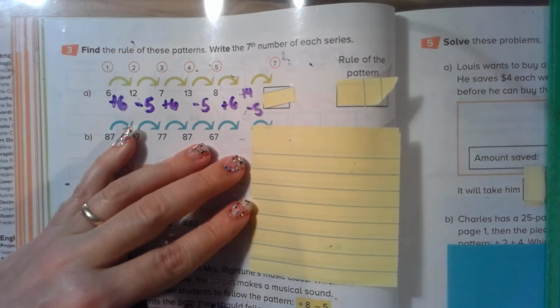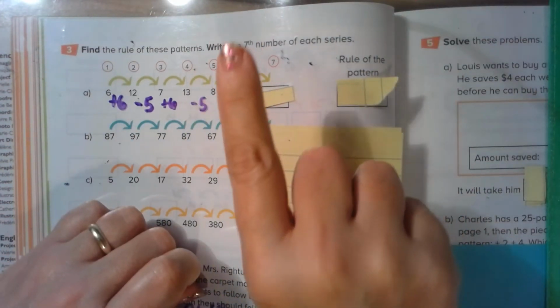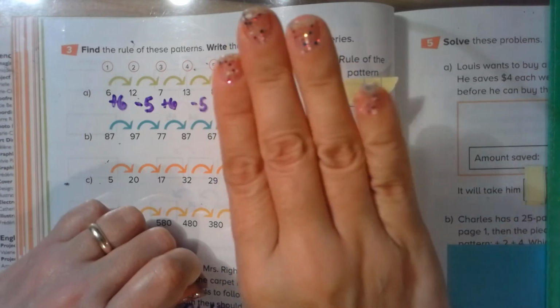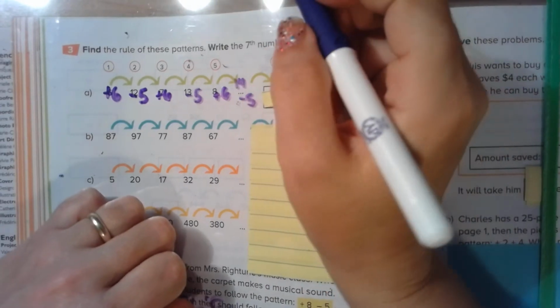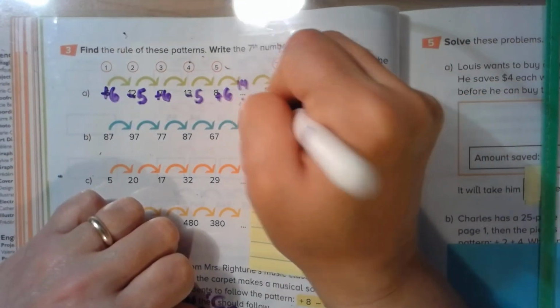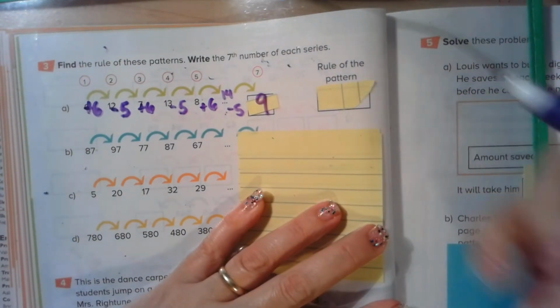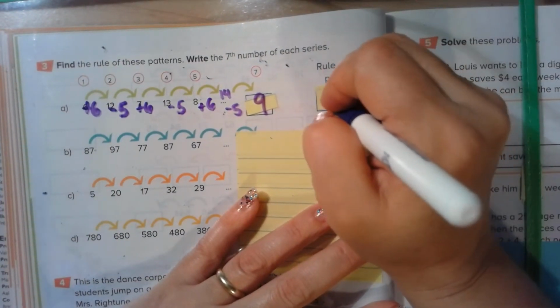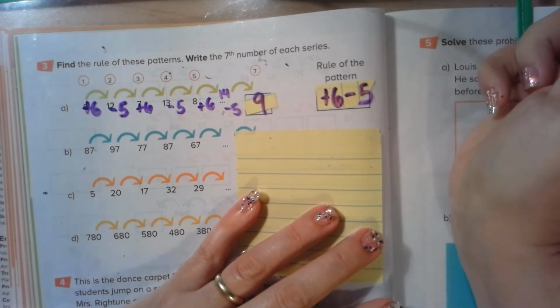You can hold on to 14 and count down, so go 14, 13, 12, 11, 10, 9. You can do that. So I think the number is going to be 9. And I think the rule of pattern is plus 6 minus 5.